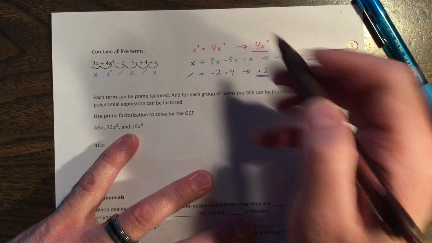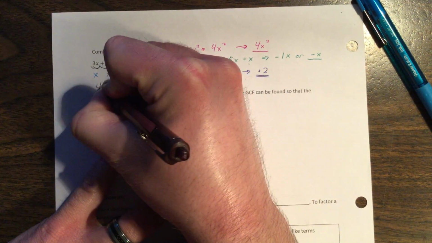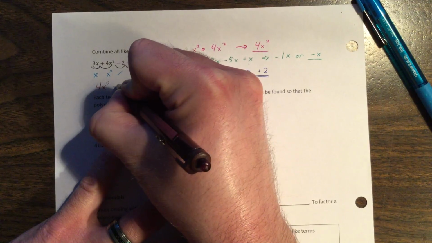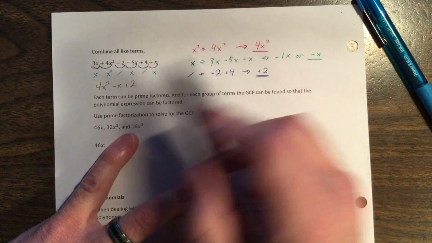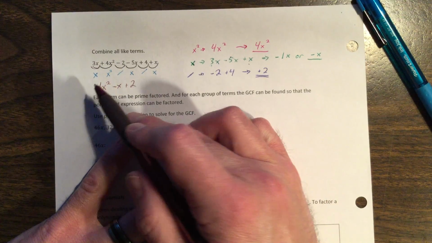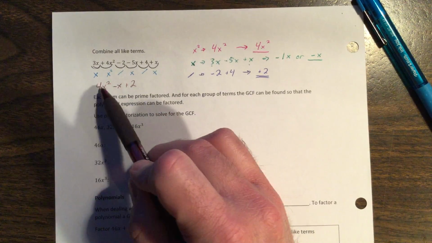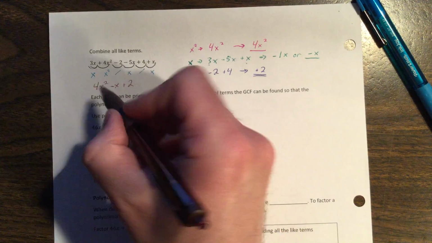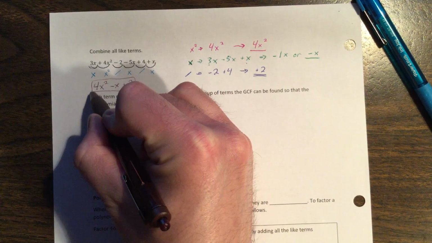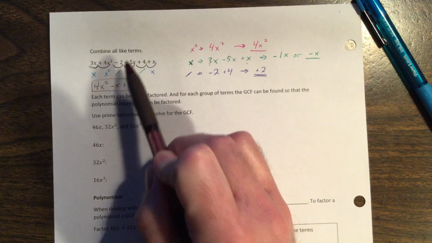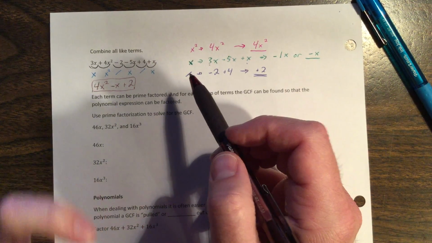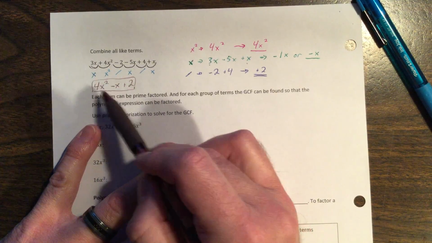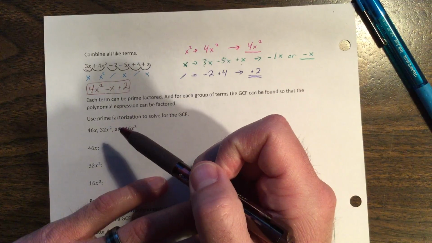Now we take our resulting ones and we get 4x squared minus x plus 2. Now you notice this is a positive, and because of that we don't need to put in the plus sign. We can just leave it as 4x squared. This would be our simplified polynomial. This and this have the exact same value to them, but we're just writing it in a bit of a simpler way so we can understand it a bit more as well.